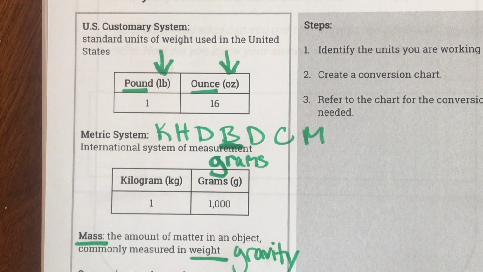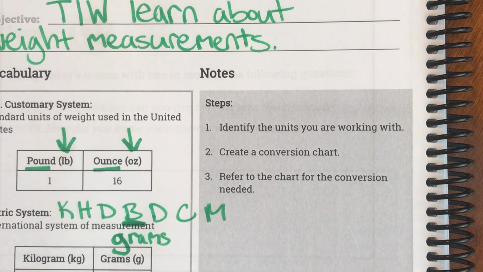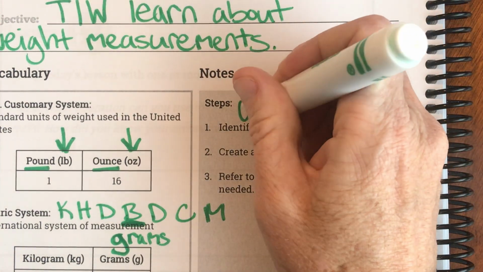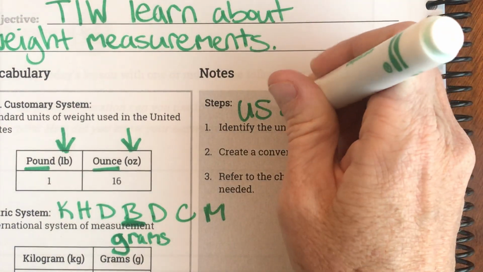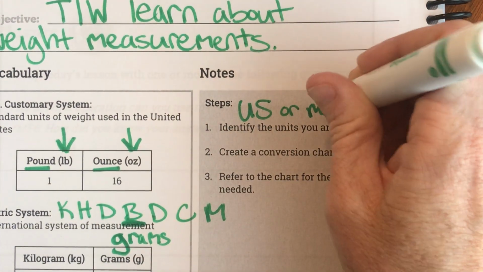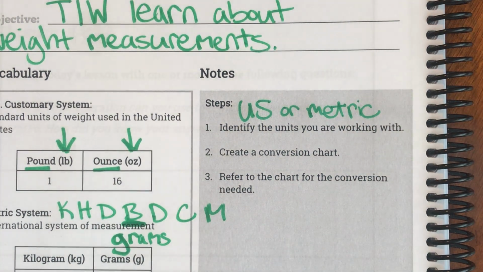Okay, our steps are something that we've been practicing with length. Our first step is we're going to identify the units we're working with. Are we using US measurements of pounds and ounces, or are we using the metric system of grams? Those are going to be our first decision.